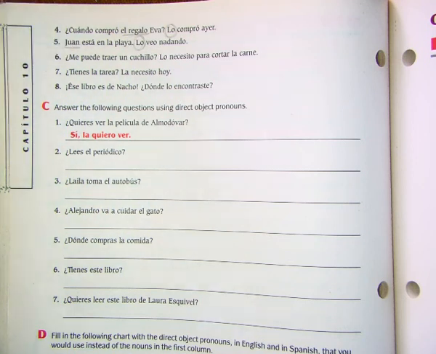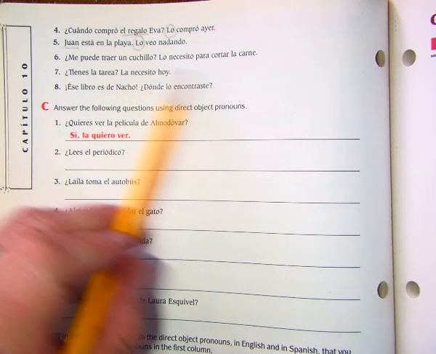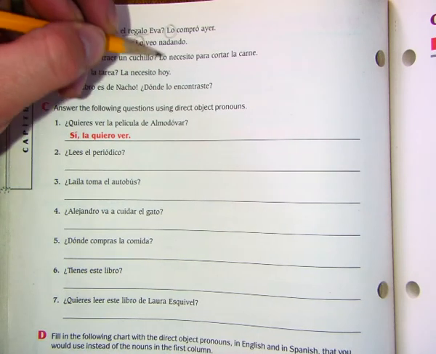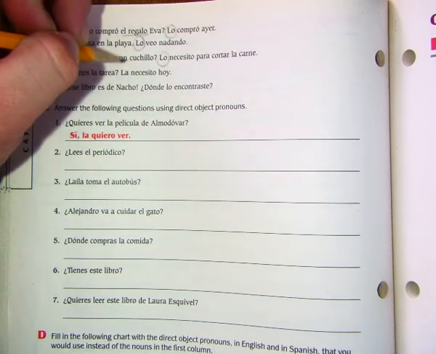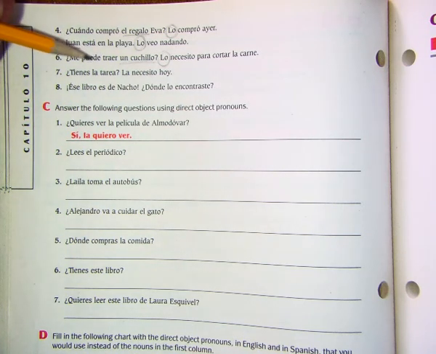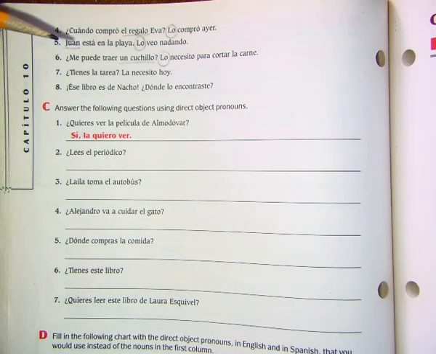Okay, number 6. ¿Me puede traer un cuchillo? Lo necesito para cortar la carne. What is our direct object pronoun? Lo. And what does lo represent? Cuchillo. Do you guys know what a cuchillo is? It's a knife. Right, so it's, can you bring a knife? It I need in order to cut the meat. Because again, that's the structure of the sentence.